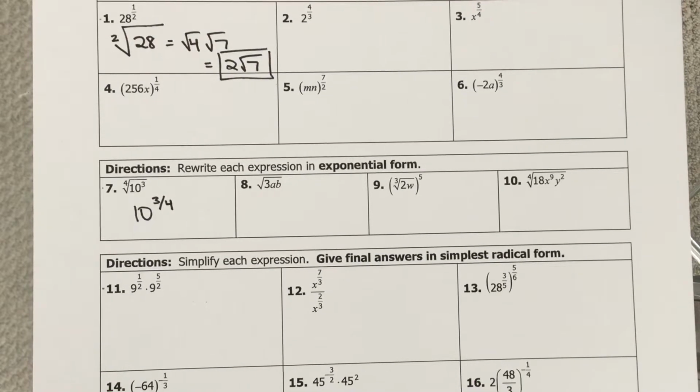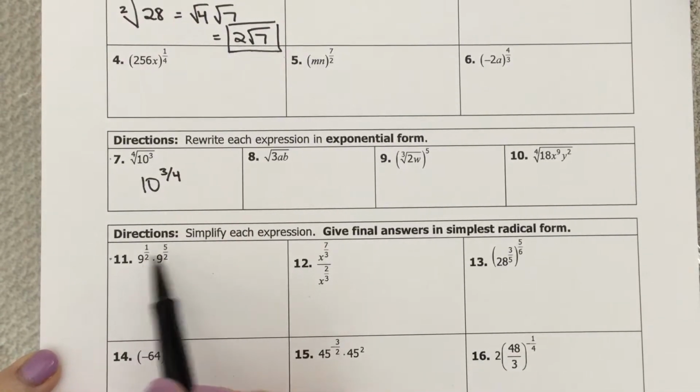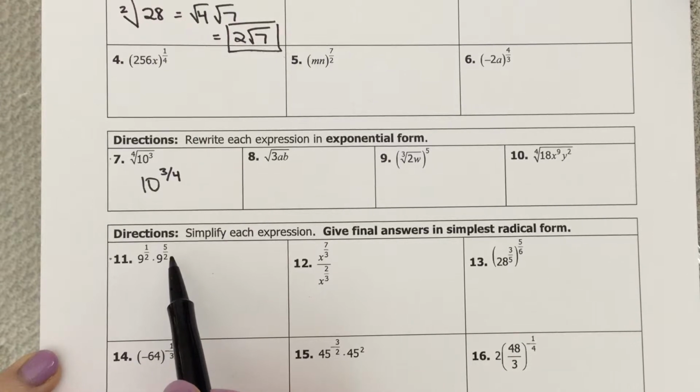And then our next set, we've got a couple different examples that we can look at here. There's a 3-step process that I had in your notes for simplifying expressions with rational exponents. Step number 1, and this is kind of an if-necessary sort of step: write all radicals in exponential form. Okay, so these ones, with number 11, we're going to start with this one. They're already in exponential form, so you don't have to do step 1 for this one.